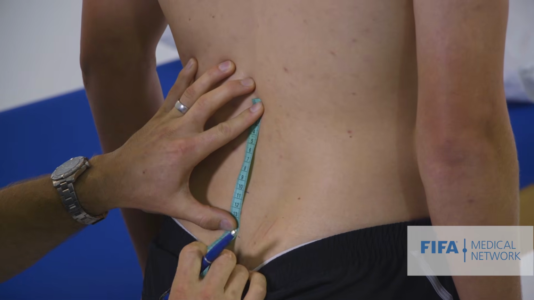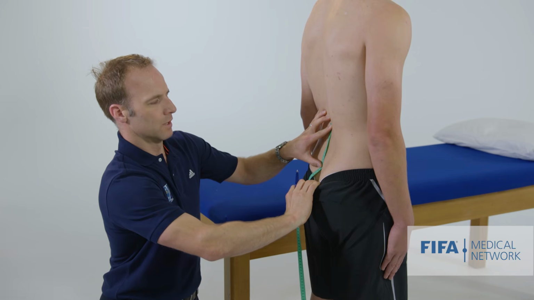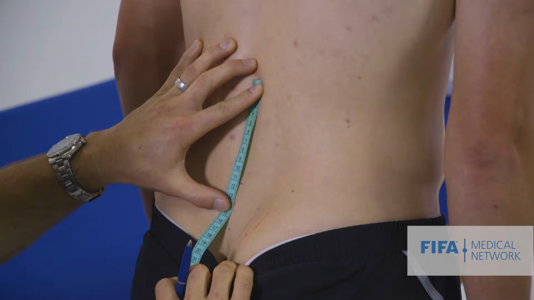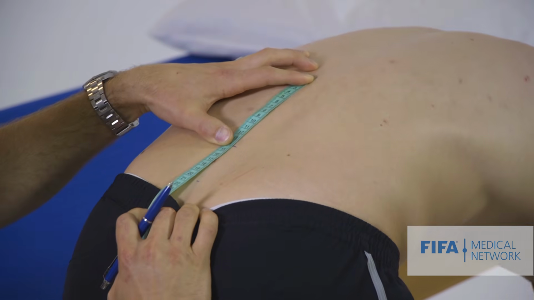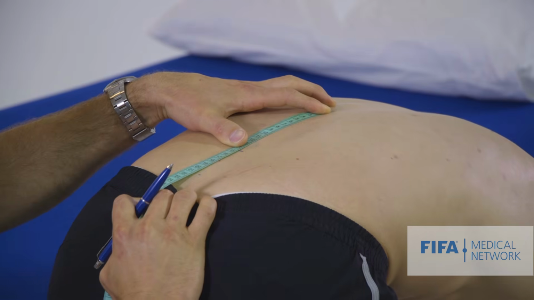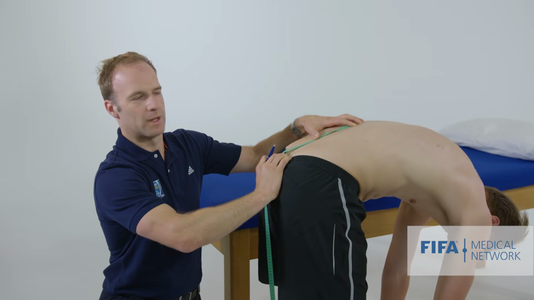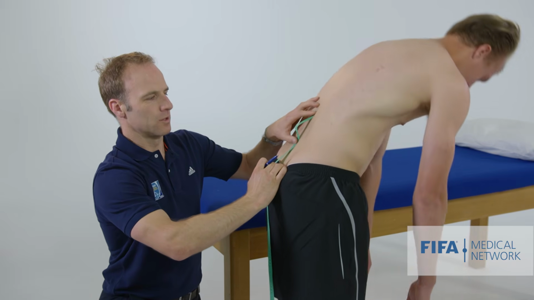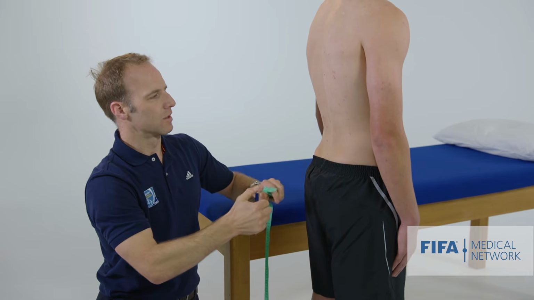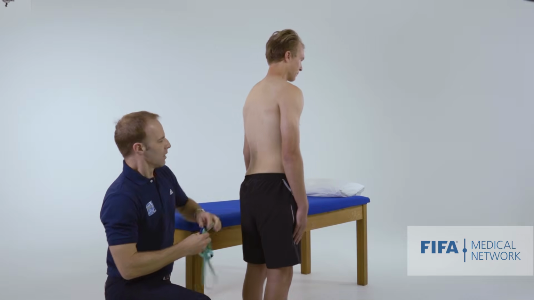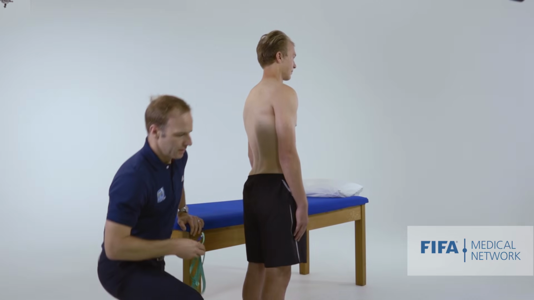And so what we're going to do is ask the athlete to flex forward and see how much change there is in his lumbar spine movement. So as he flexes, my tape measure is moving. And if you don't get more than a 5 centimeter change, then we're documenting lumbar stiffness. So we can see that that changed through to 22 centimeters, so there's no significant lumbar stiffness there. Next thing we do is ask Jesse to sit on the side of the bed.